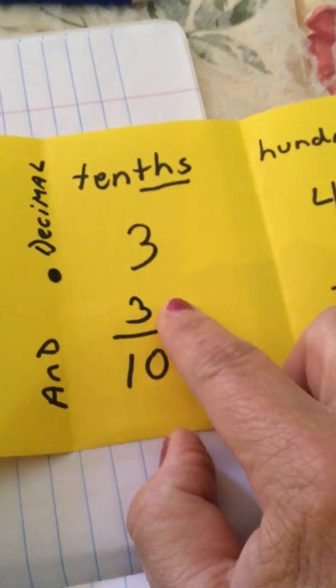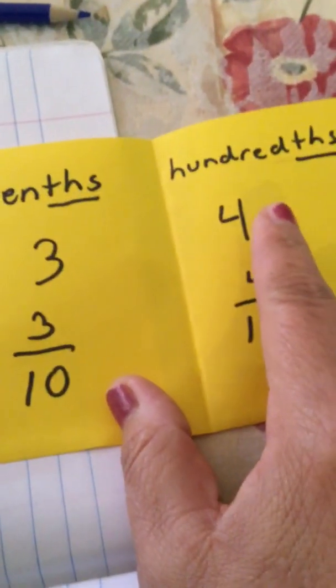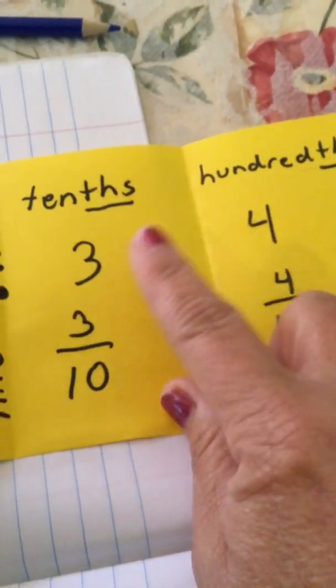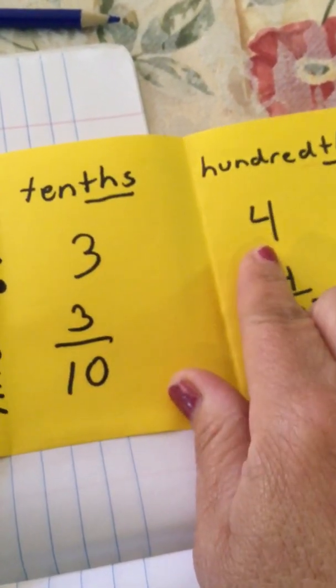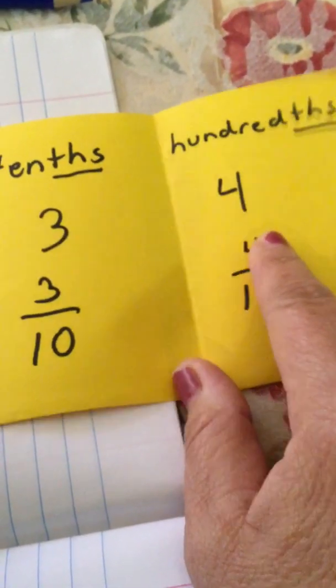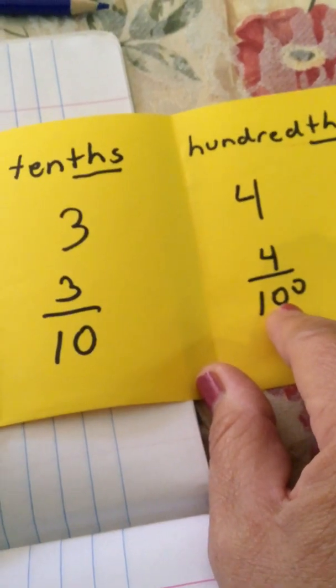3/10 is known as 3/10. The 4 is in the hundredths place because 100 has 2 zeros, 2 numbers after the decimal. If you could say the number correctly, you could write it as a fraction, 4 hundredths.